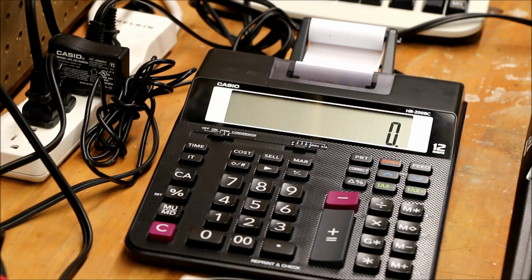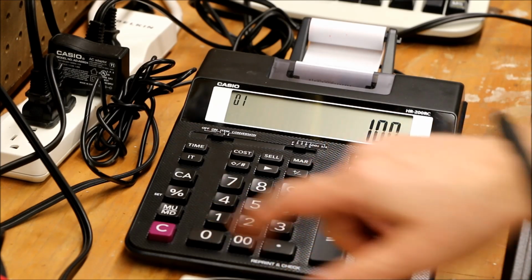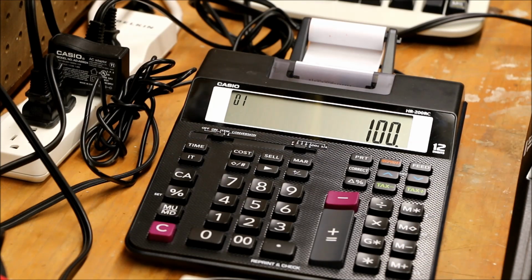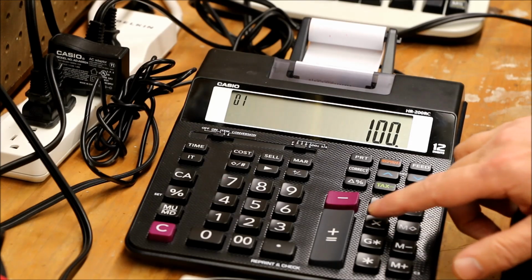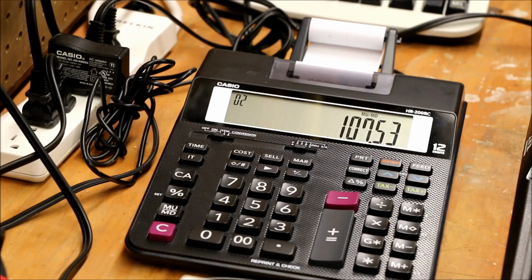This Casio also has a markup and markdown key. This is almost the same as cost sell margin. It calls it markup instead. So for example, if you sell something for $100 and you want to see what the markup is at 7%, what the selling cost is in selling percent, you enter 100 times 7 markup and you get 107.53.